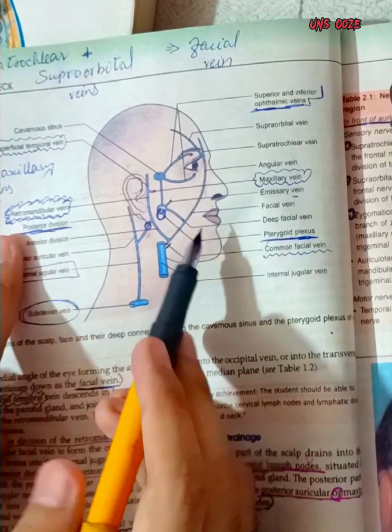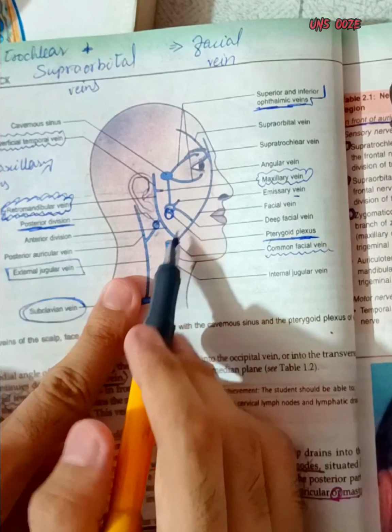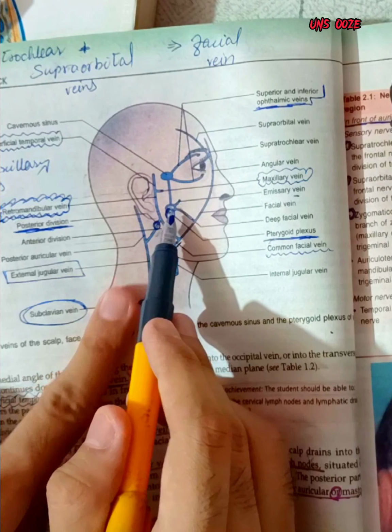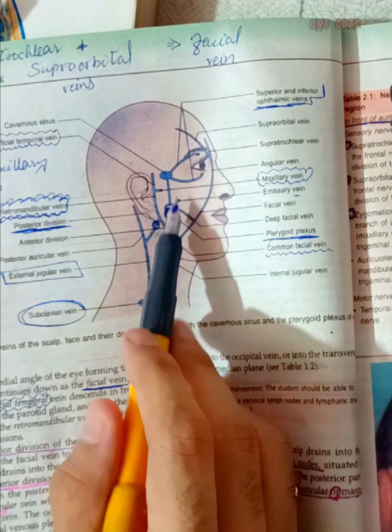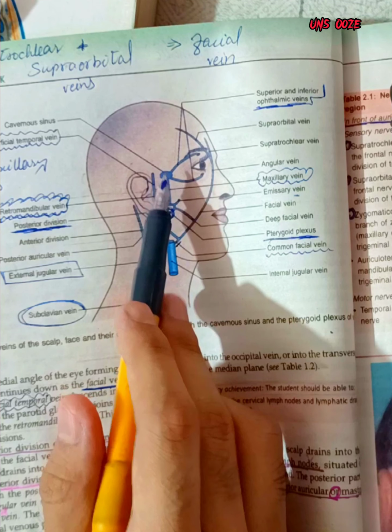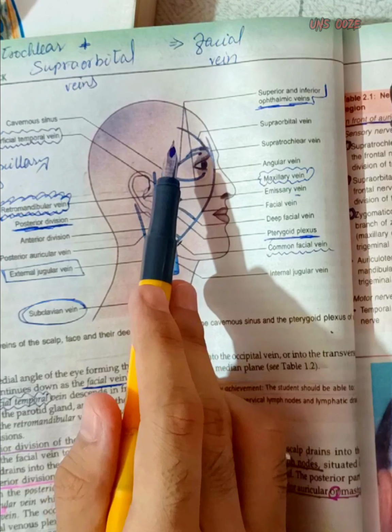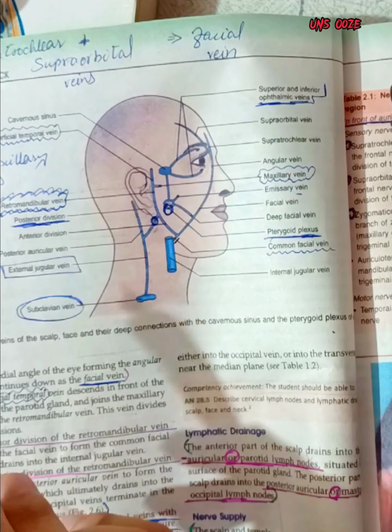So the connection of the facial vein with the cavernous sinus is with the deep facial vein, emissary vein, and pterygoid venous plexus, and then the cavernous sinus, and from here the superior and inferior ophthalmic veins.